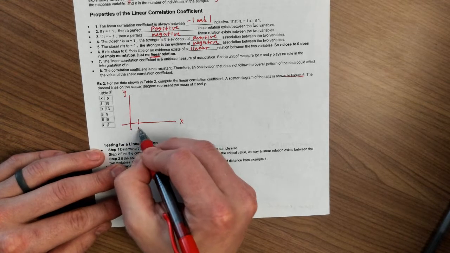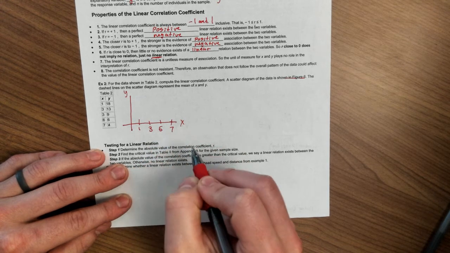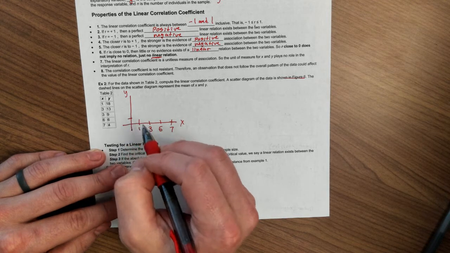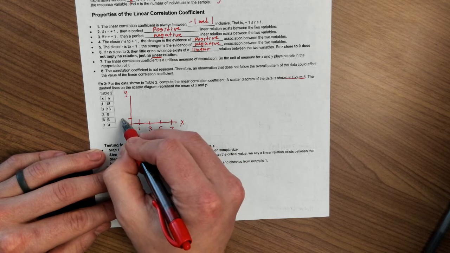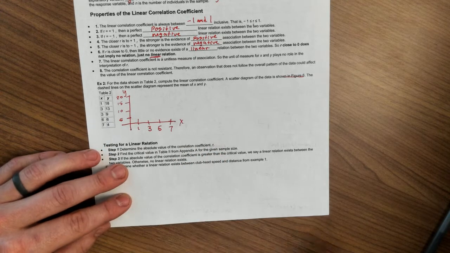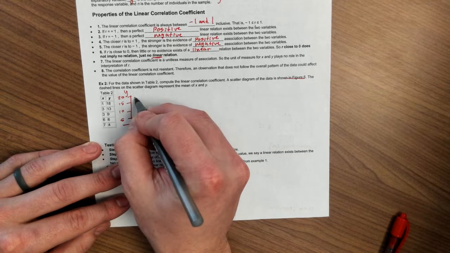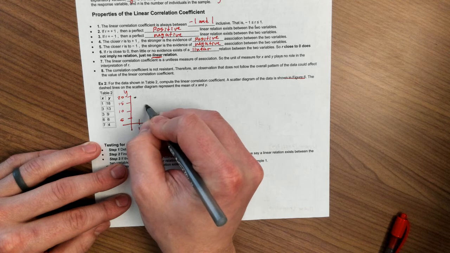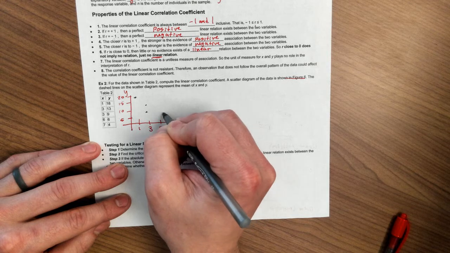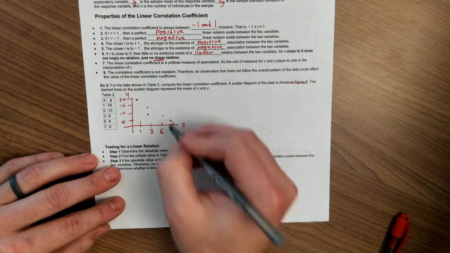So we have 1, 3, 5, 7. Then we'll go up the side, and I'm not going to have enough room to do this example, so we'll go 5, 10, 15, and 20. That will give me just enough room. So I'll roughly plot these: 1 and 18, 3 and 13, 3 and 9, 6 and 6, 7 and 4.